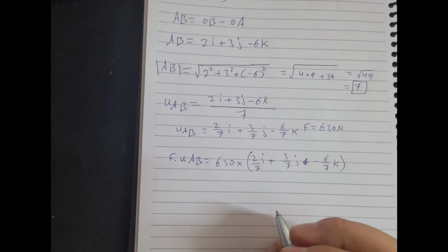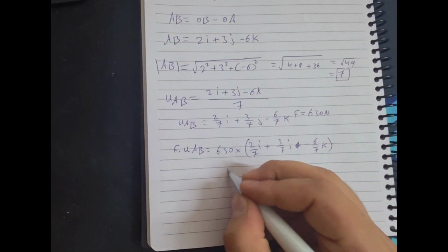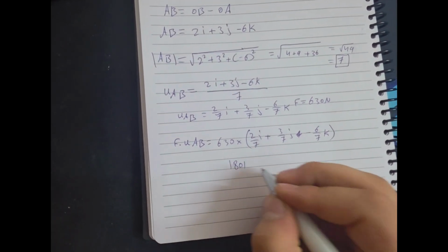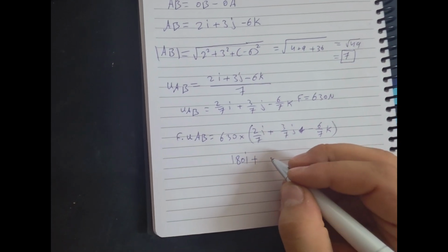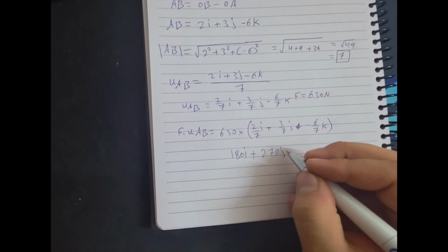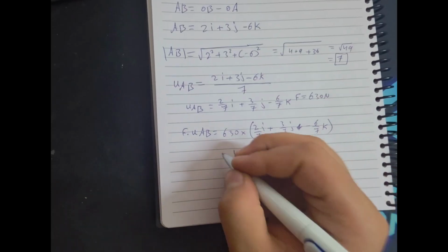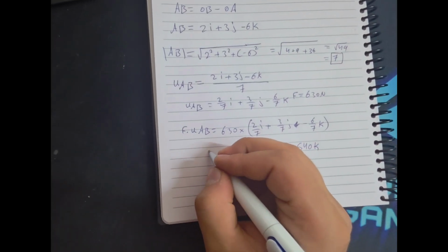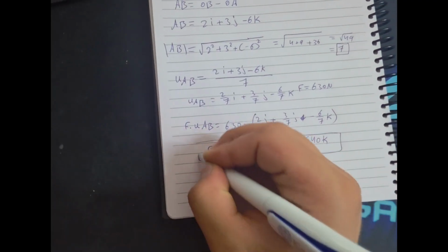Now if you do 630 divided by 7, that is 90. So now you have 180i plus 270j minus 540k, which is basically the Cartesian form of the force. Now that is the Cartesian form of the force, and that is it.